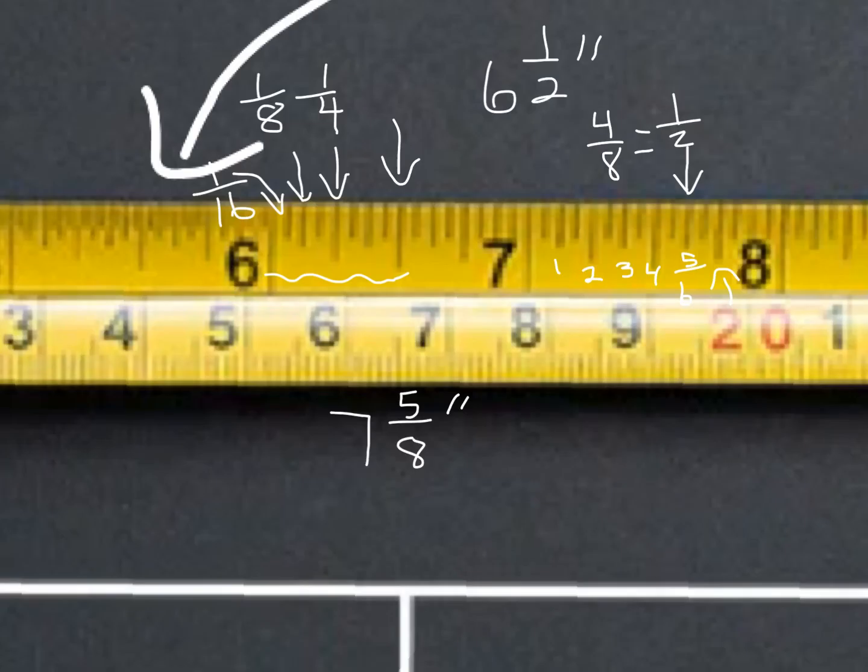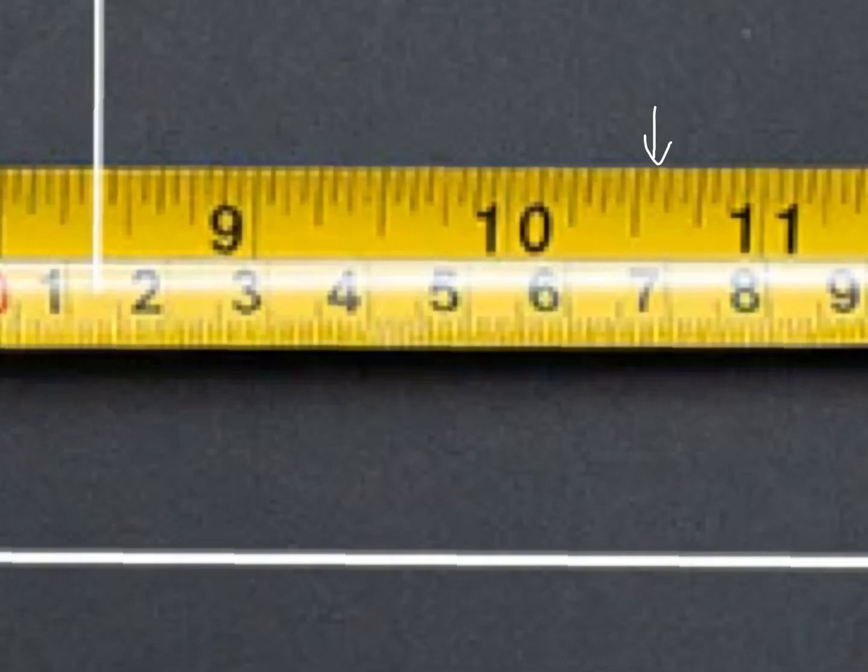Let's try one more. This time I've measured my item and I've marked it with the white arrow, and I can see that this is the smallest of all of the ticks that I have on the tape measure. So I can see that I have 10 inches, but it didn't quite get all the way to 11 inches. It's more than halfway there, just a little bit more than halfway there.